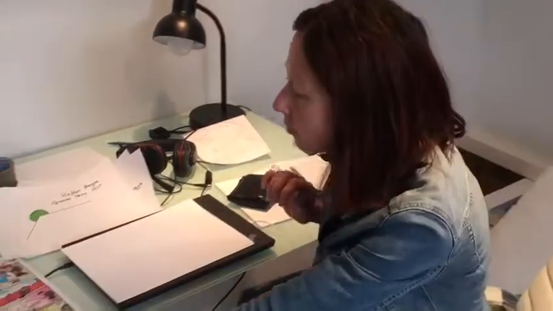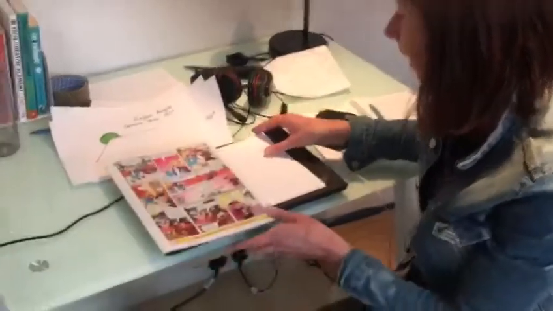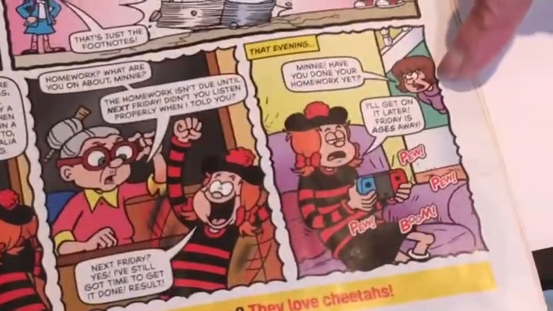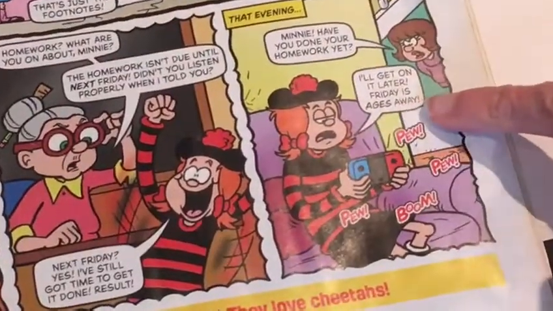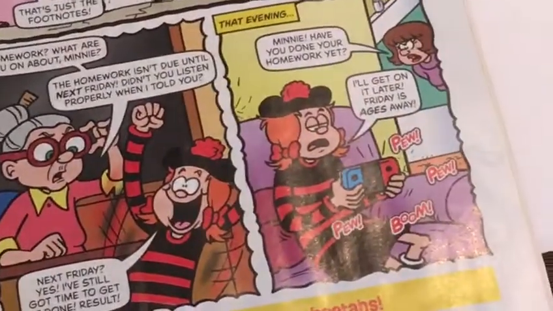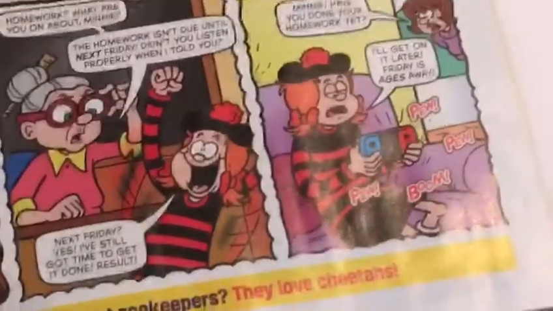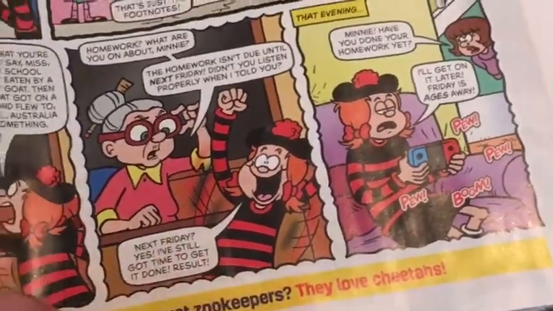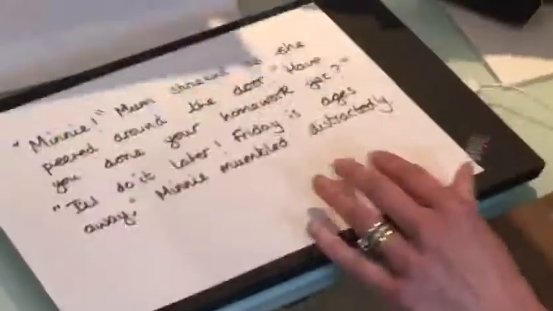The other thing that you'll be doing in the adventure story is planning some speech or some dialogue for your characters. Now, if we have a look here at this comic, I know who's speaking because it uses speech bubbles. So Minnie's mum says to her, "Minnie, have you done your homework yet?" And we've got Minnie's speech bubble, which shows that Minnie says, "I'll get on it later. Friday's ages away."